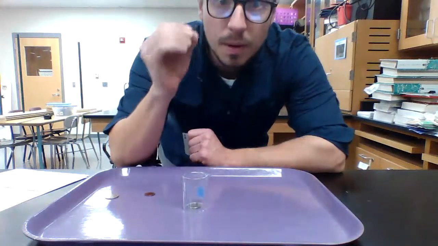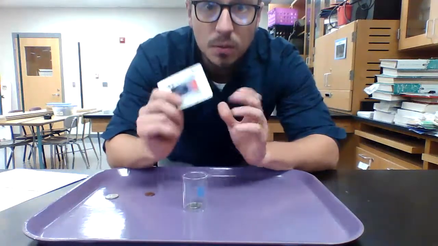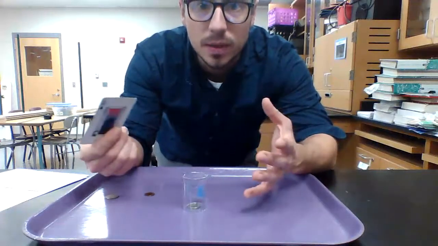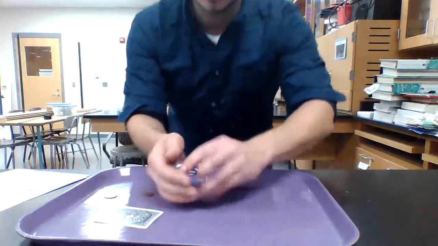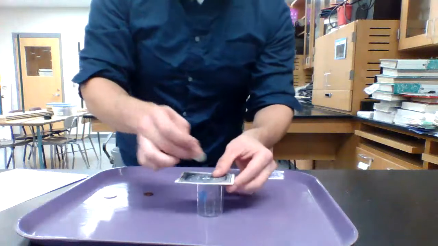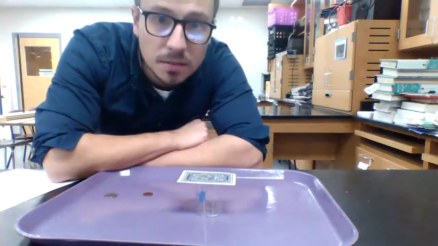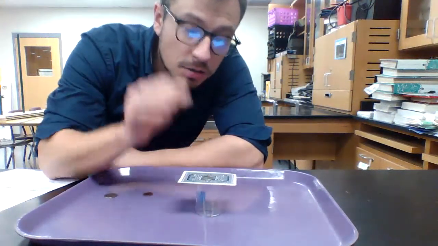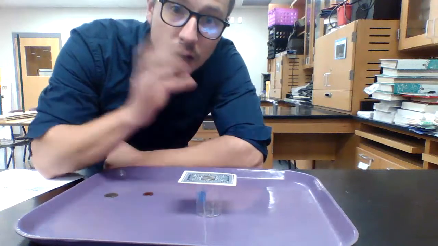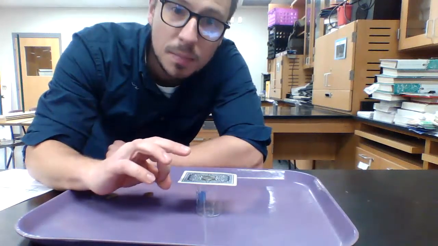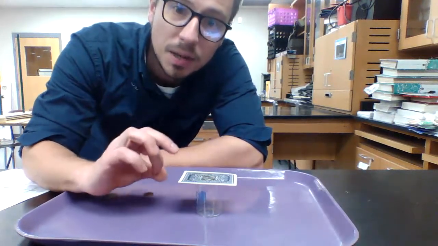Right? So remember, both of these objects have inertia. They have the tendency to continue doing what they were doing. So this coin sitting on top at rest has the tendency to continue to be at rest. When I flick the card, think about what am I applying the force to and what am I not applying the force to.